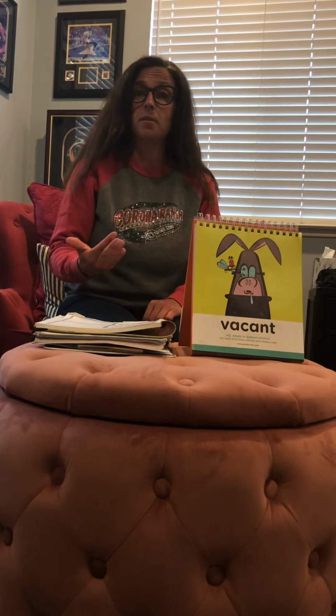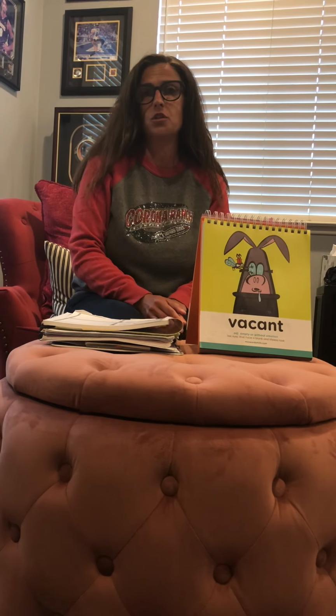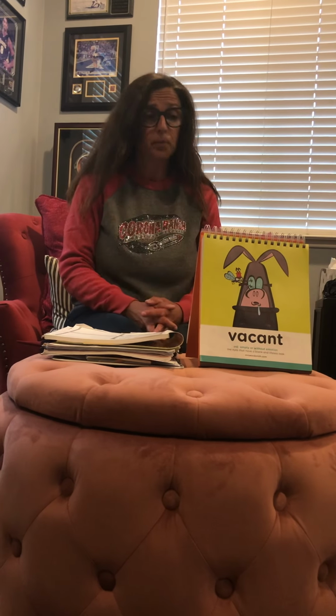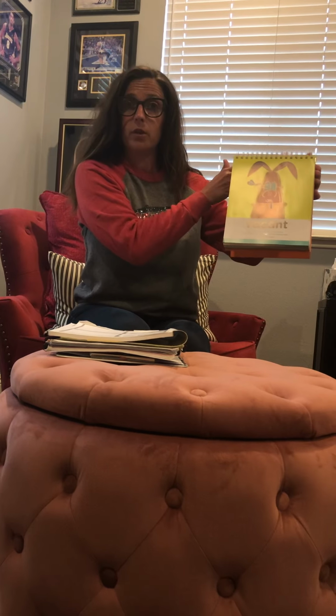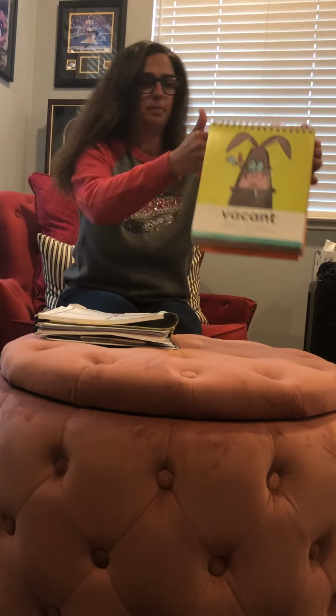When I hold up something, I'm gonna hold it up for a little bit just so you can see what we're looking at. And then when we zoom at 2 o'clock, we're gonna go over the whole lessons of the day and talk about it, okay? So the very first thing we're gonna start with is our vocabulary word of the day, and it is vacant.